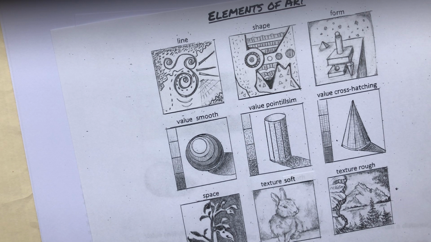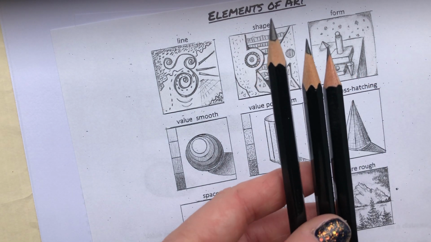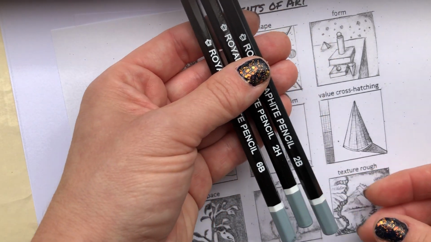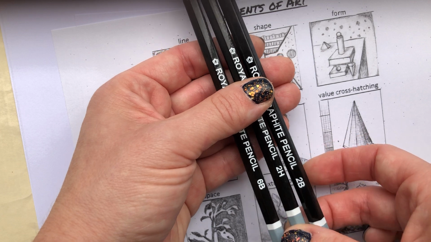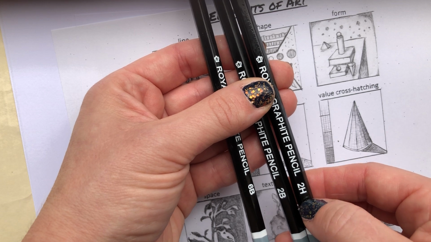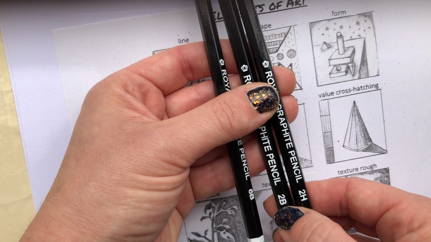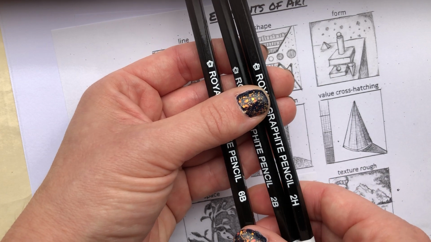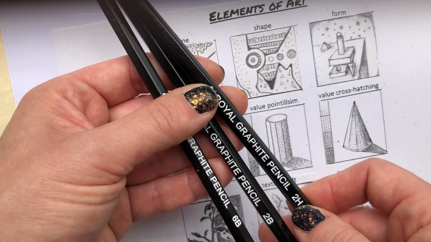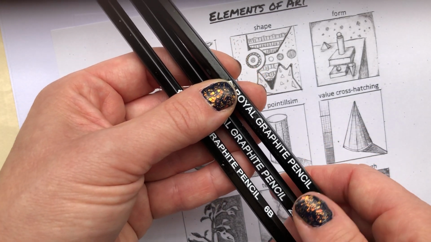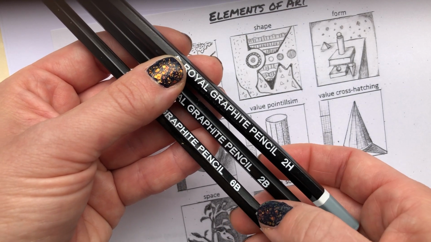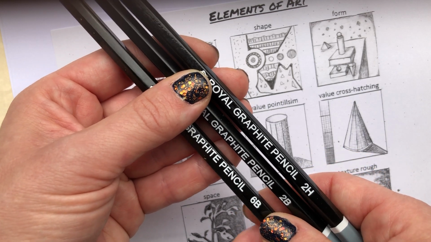One thing I would recommend before you start with your value shading, and I'm going to do a little demonstration for you on the smooth value, is that y'all get the pencils that I put on your little list to order. This goes from light to dark: a 2H pencil, which is a light pencil, then a 2B, which is a medium value pencil, and then a 6B, which is a very soft, dark value. So I would use the hard lead for my light areas, and when you start building with your mediums, you could use the 2B, and then your 6B when you get darker.